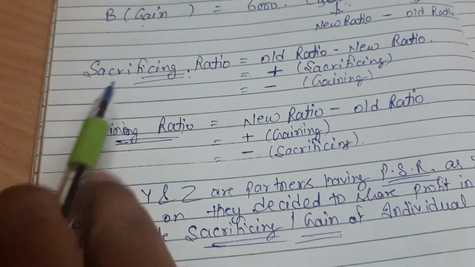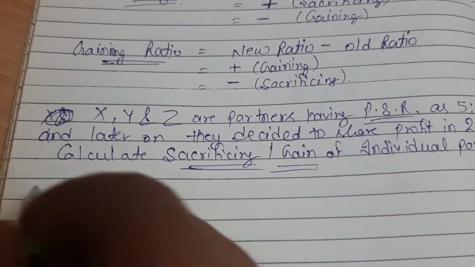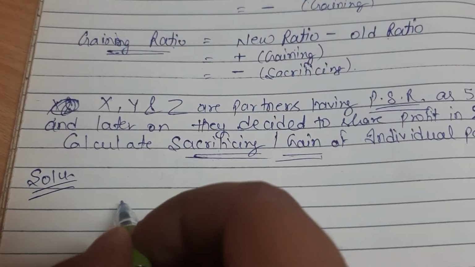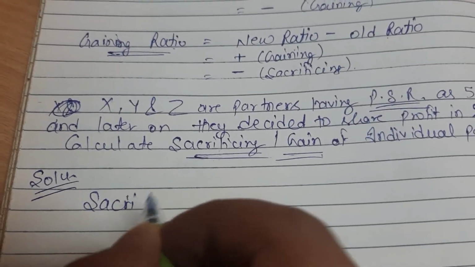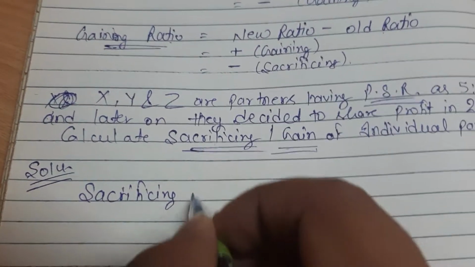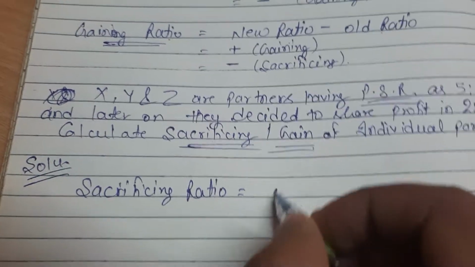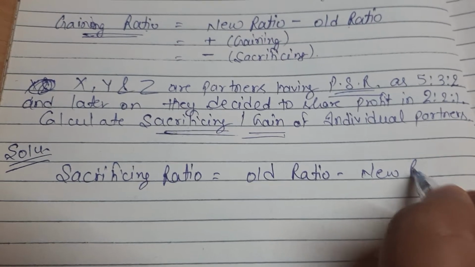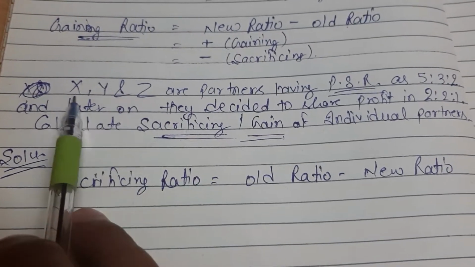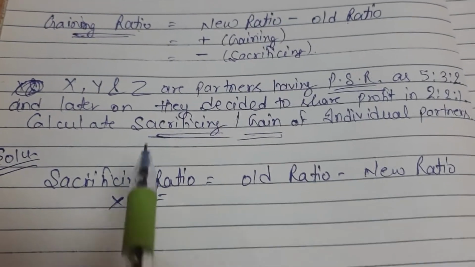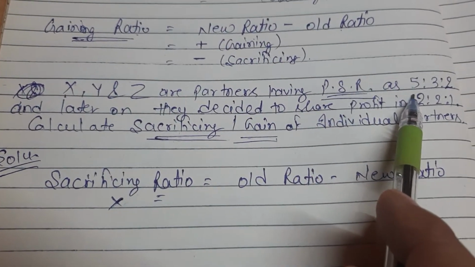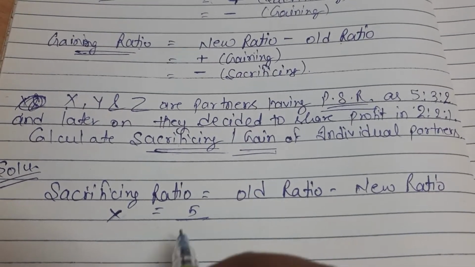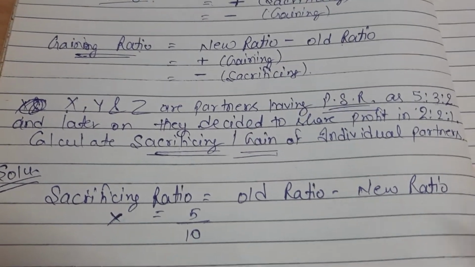Suppose we are using the sacrificing ratio. The formula for sacrificing ratio is old ratio minus new ratio. Suppose we are calculating for X. What is the old ratio of X? That is 5 upon the total of these three numbers, 5, 3, 2, which is 10. So 5 upon 10. This thing we have learned in chapter 1.